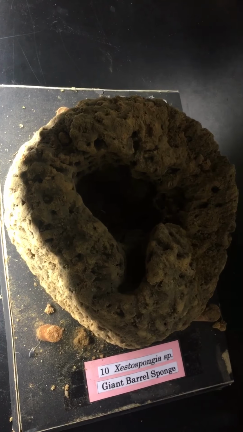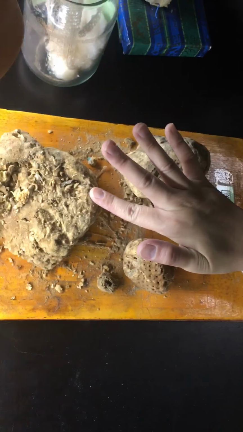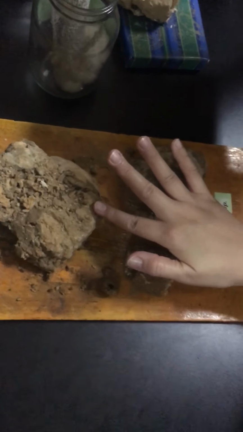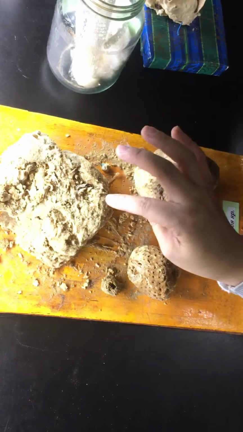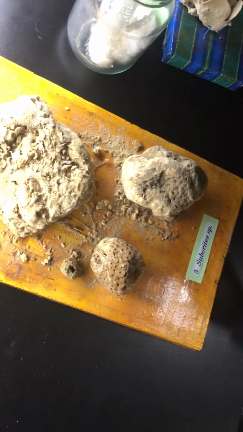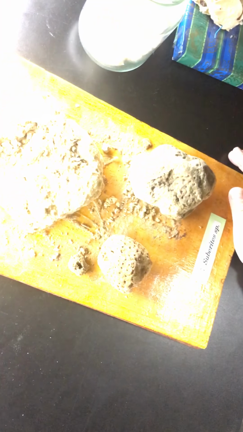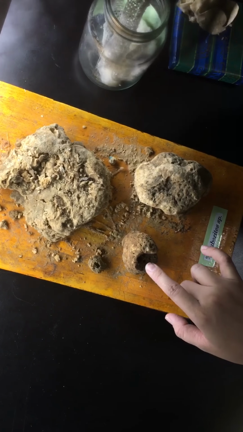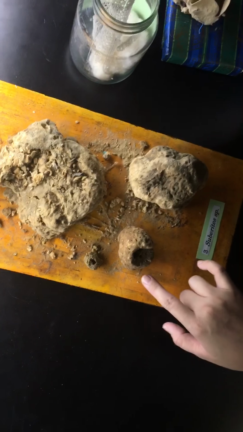And then the next is Suberites. So Suberites is also a demosponge. Notice, just to feel it, but don't do it roughly, okay? Look, it feels like something is sticking to it. That's actually the feel of the spicules. Spicules. Okay? So notice the reduction in the spongocoel. Again, these are the individual ostia.